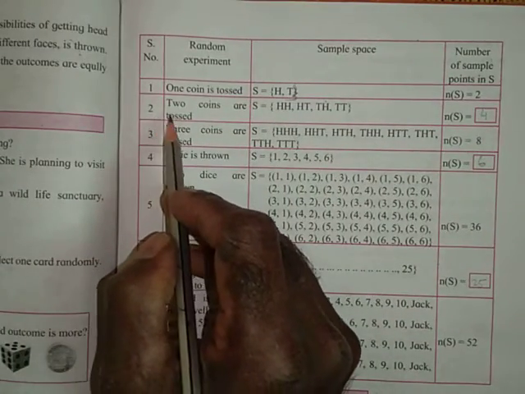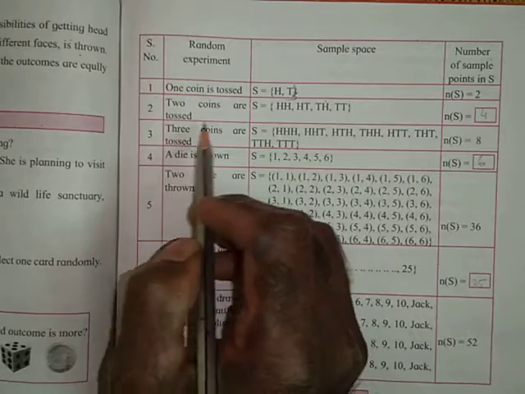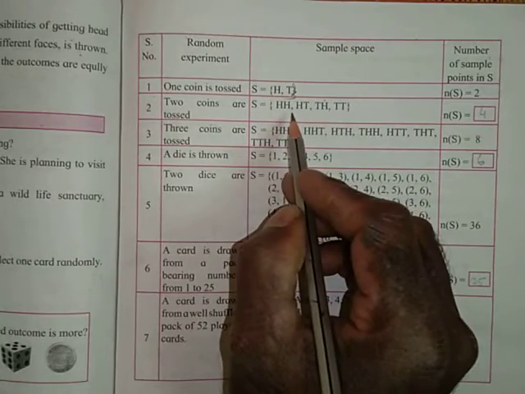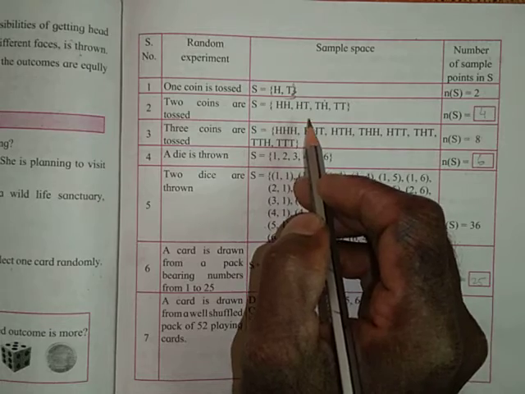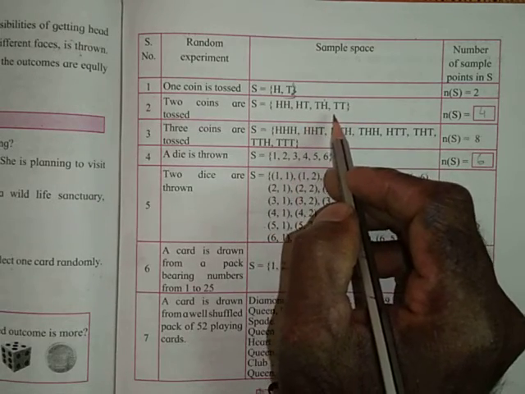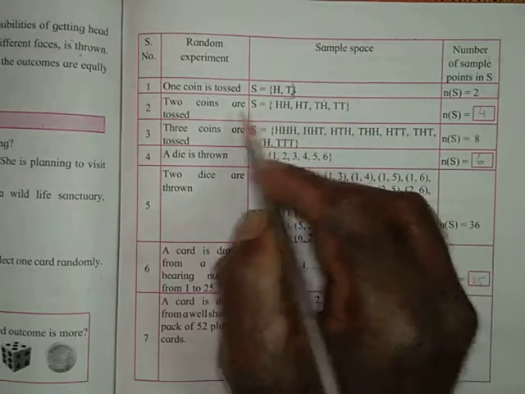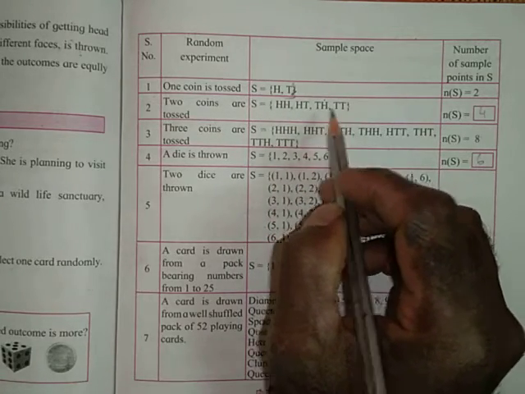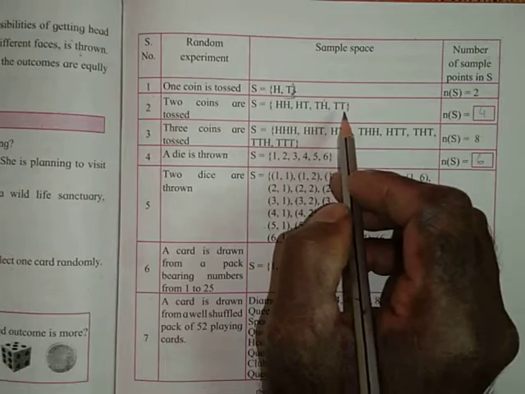Second experiment: two coins are tossed. Sample space S is the set of HH or HT or TH or TT. That's why S is the set {HH, HT, TH, TT}. There are 1, 2, 3, 4 elements. That's why n(S) equals 4.